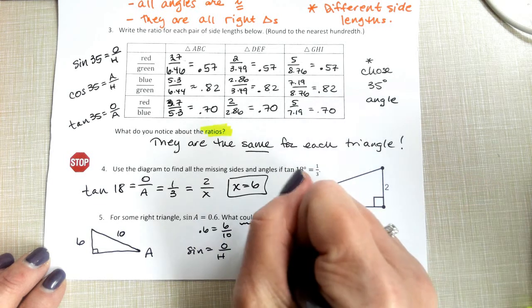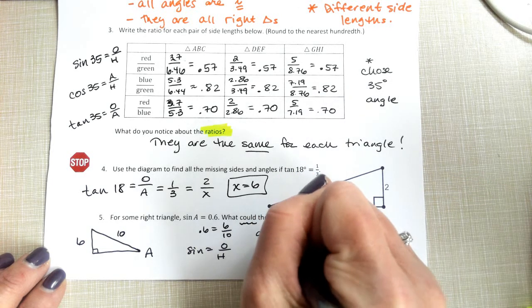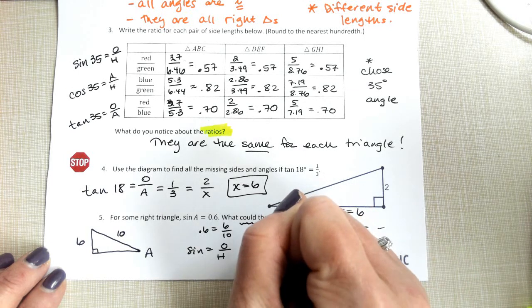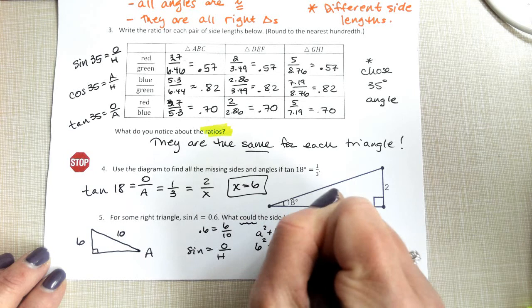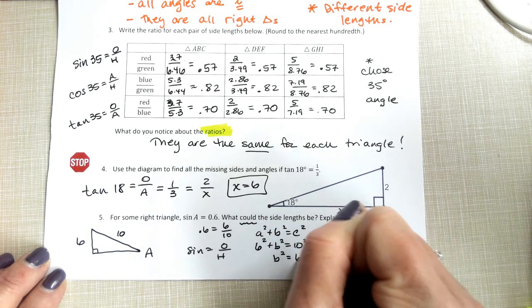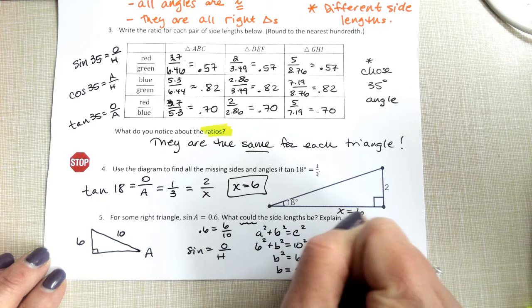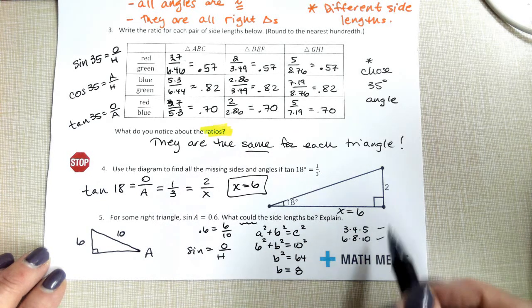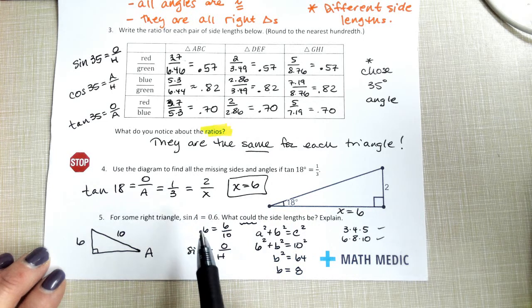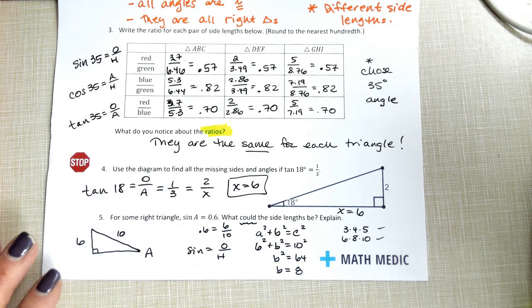So if you did a squared plus b squared equals c squared, 6 squared plus b squared equals 10 squared. So you could do the Pythagorean theorem, you could recognize it as a triple, and now eventually we can use our trigonometry because every single angle has the same ratio of its sides.